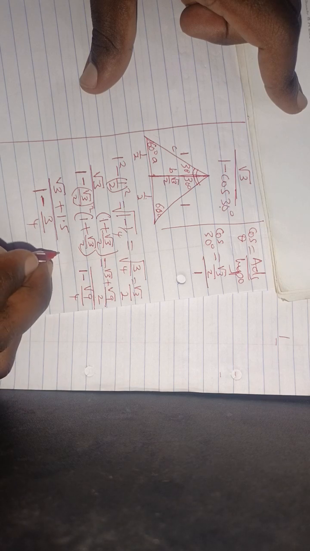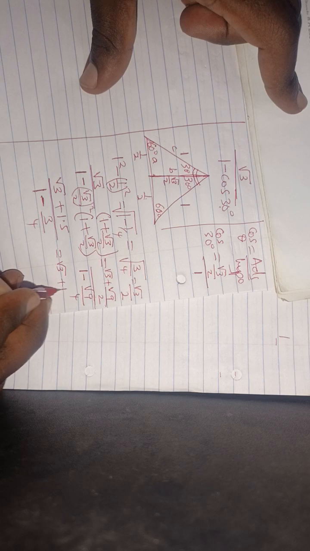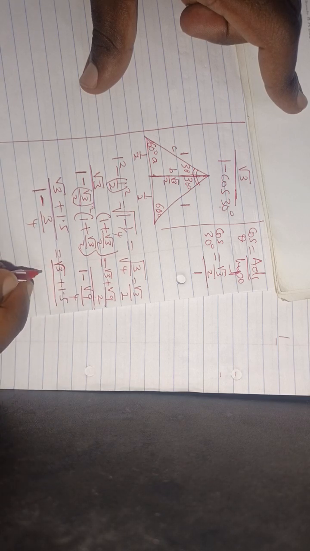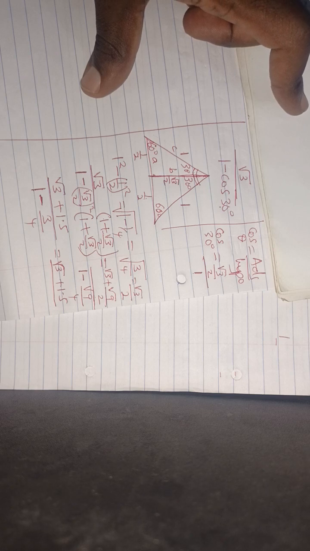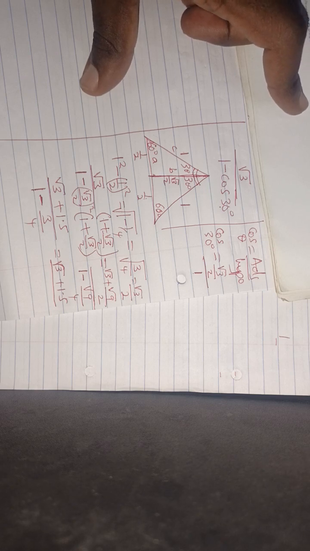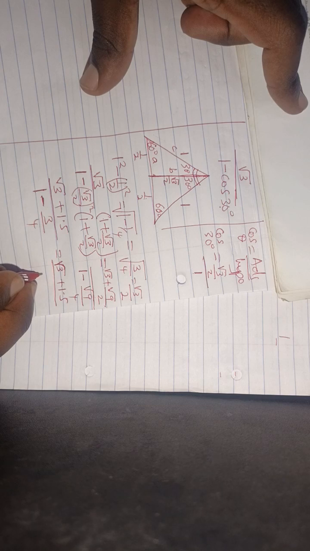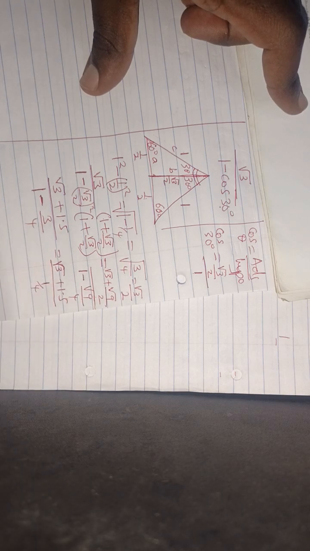So that will now be root 3 plus 1.5 over 1 minus 3 over 4. That gives you 1 over 4. Yeah, that is correct.